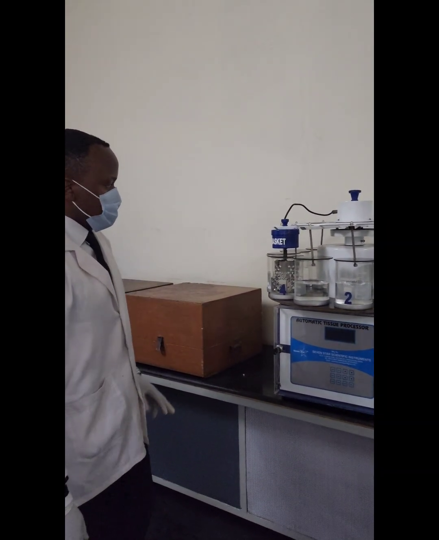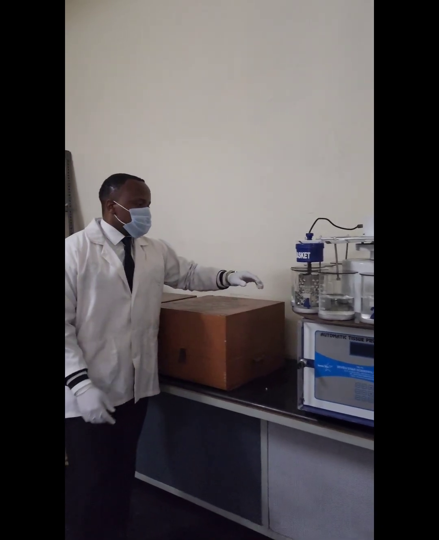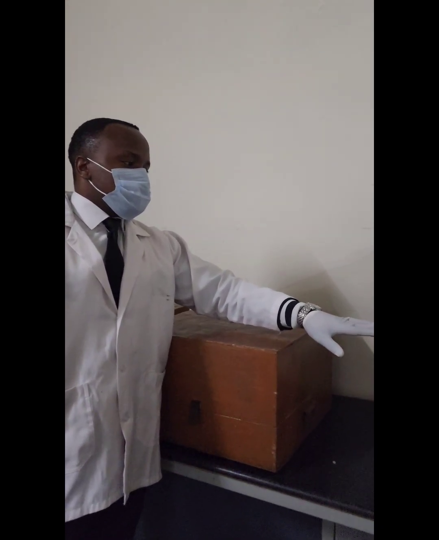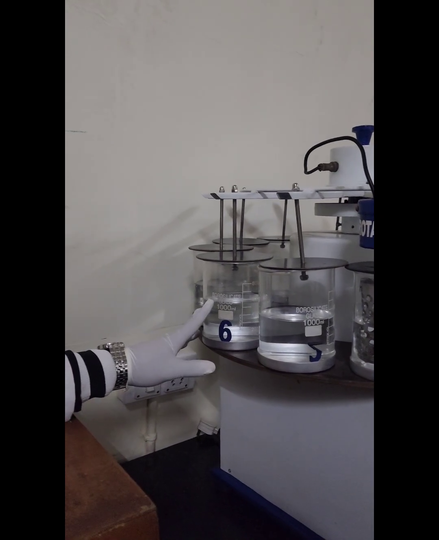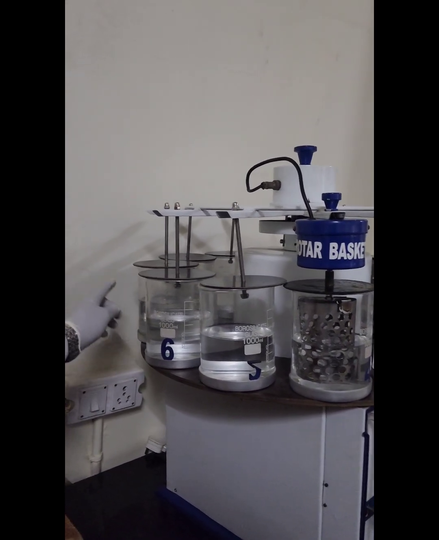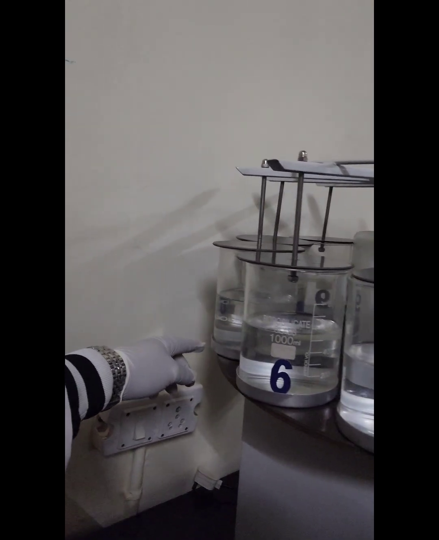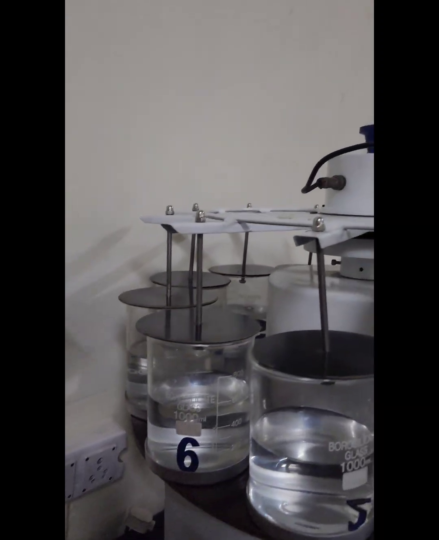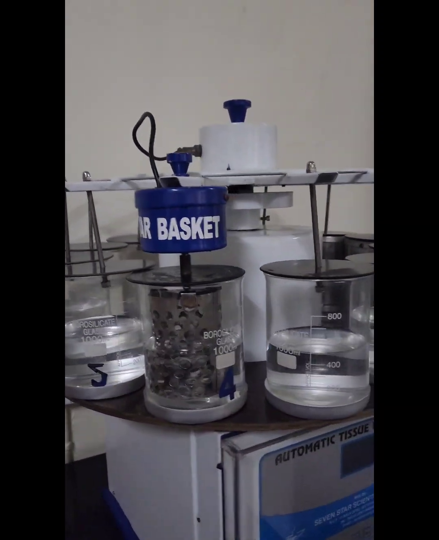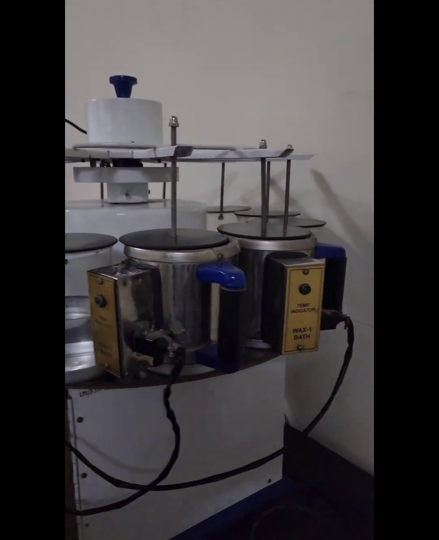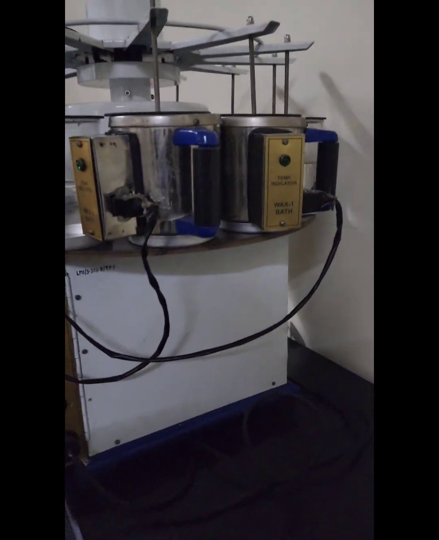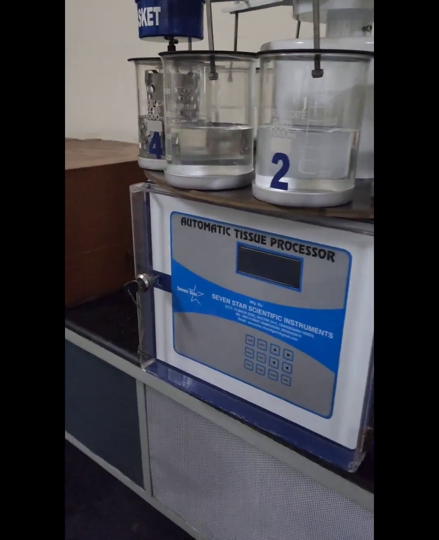Down there you can see where we can enter our instructions and our timers. On top we have the jars and the basket that is inside. In the basket we can place the tissue specimens already in cassettes, which will be transferred from one jar to the other until the whole process is complete. Use of an automated tissue processor helps us to cut time.